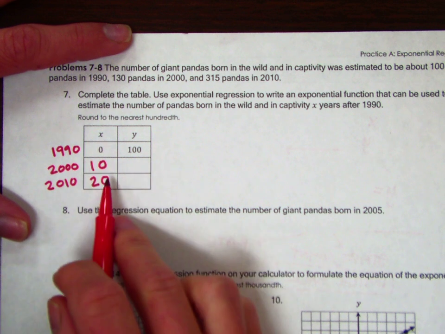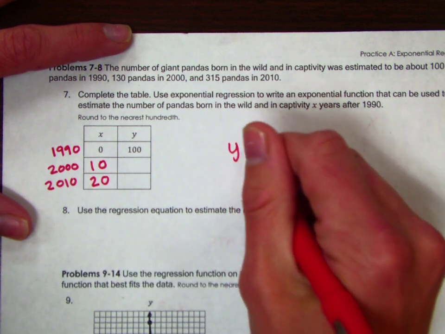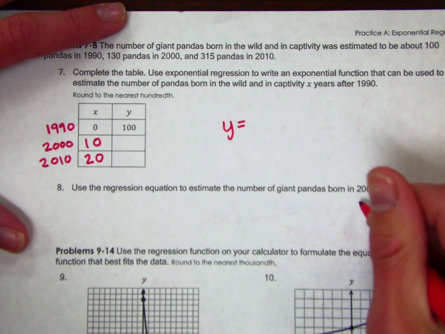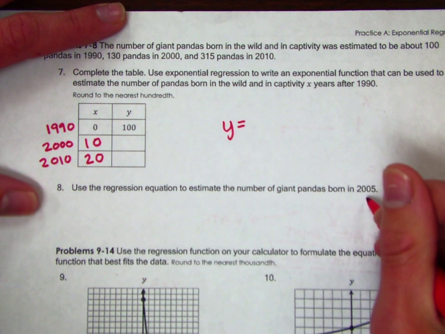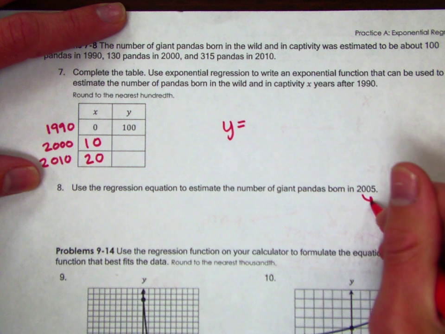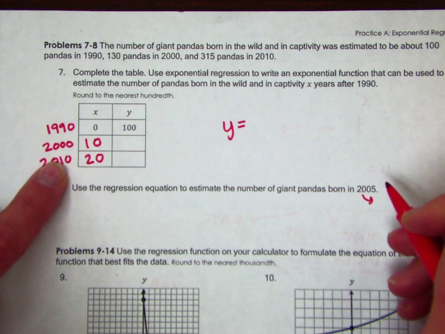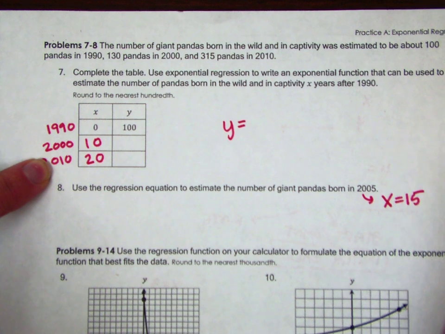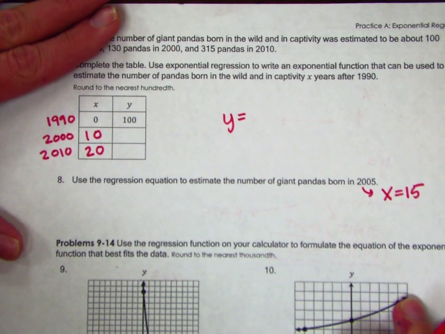So from this, you are going to use your regression line. And then you're going to type that in and go to the table. And so in 2005, so from 1990 to 2005, that's somewhere in between here. So that's going to be X is 15. How many pandas are left?